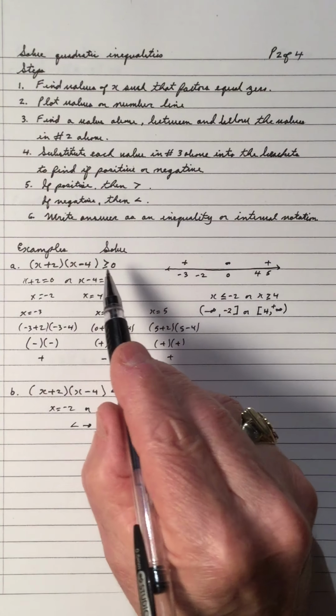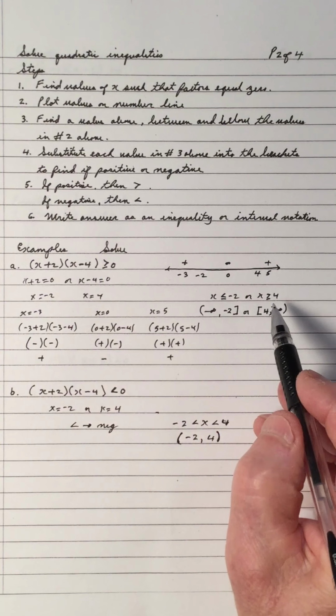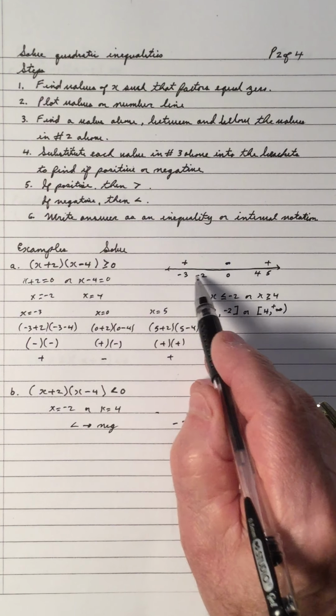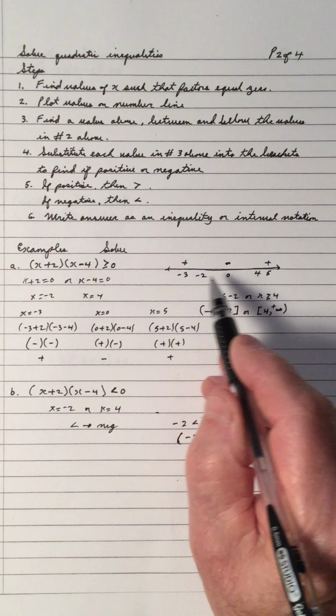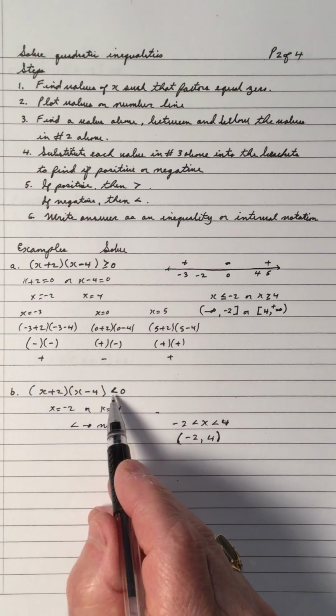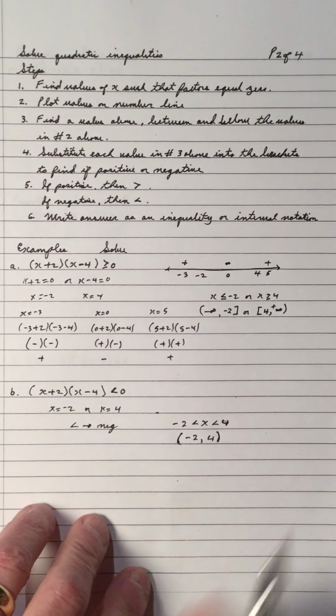And you'll see that every time you have a greater than, you'll be on the outside of the two intercepts or the two values of x that give you 0. And when you have a less than, you'll be in between. Let's continue.